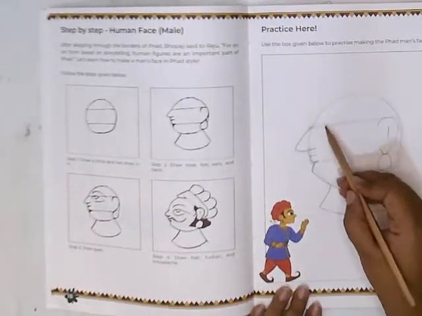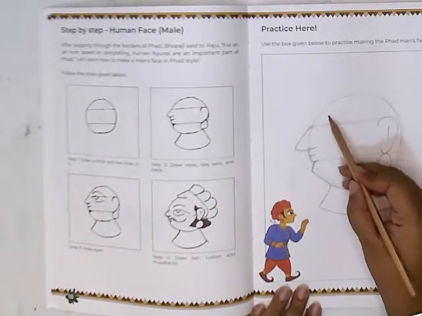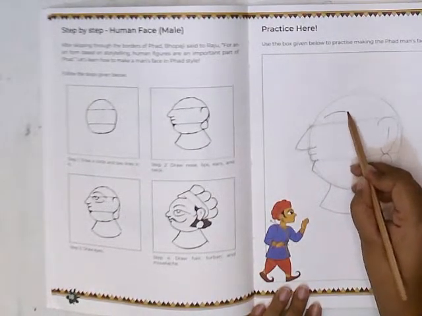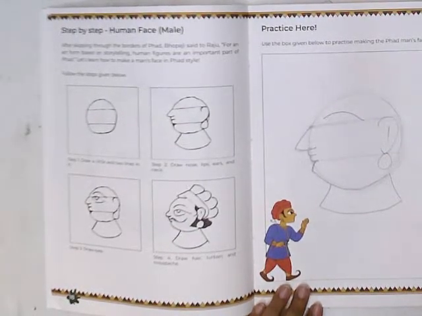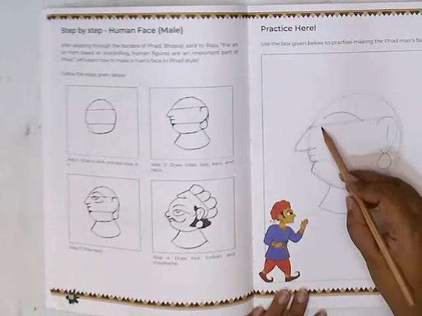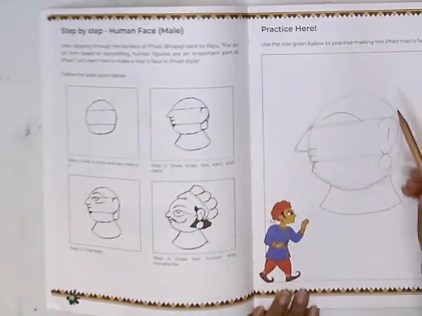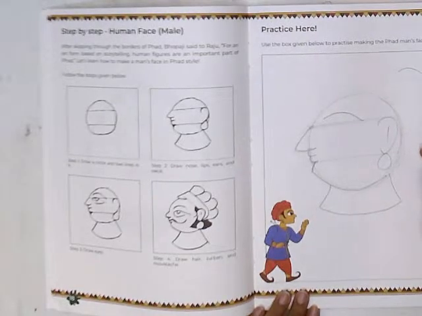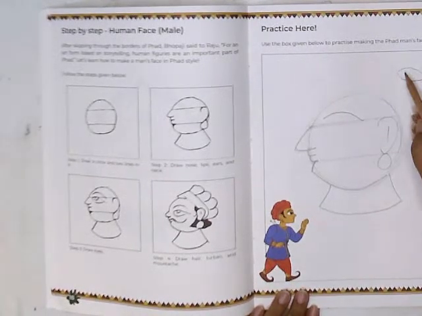The eyebrows start somewhere a little above this line that we've made. You're just going to take a curve like a regular eyebrow coming downwards. The next thing we'll do is draw the eyes. Eyes are pretty simple and really beautiful. They generally look like a fish shape. Just getting down and a curve going upwards.